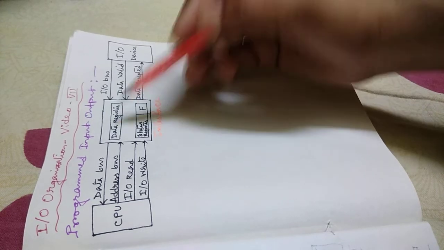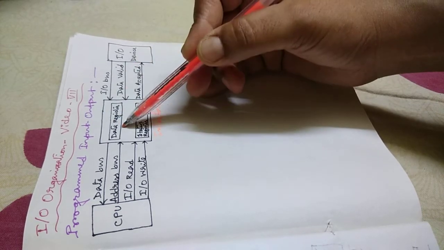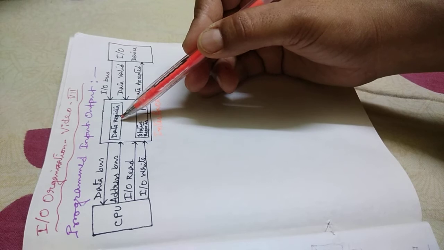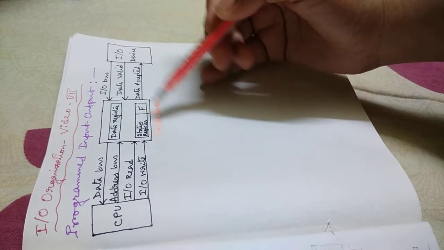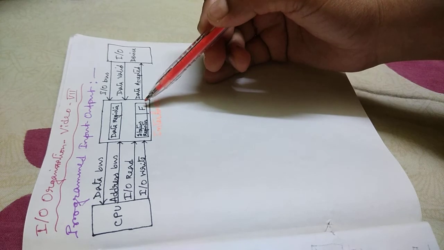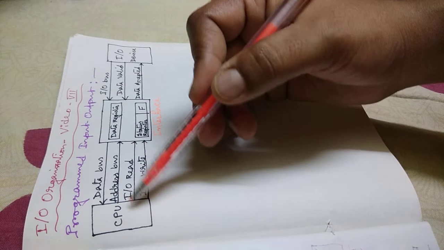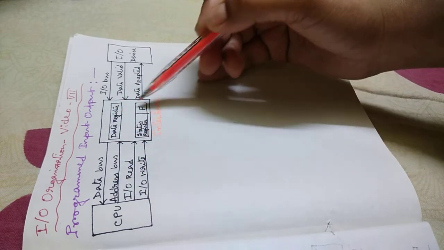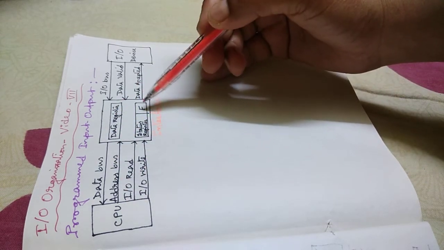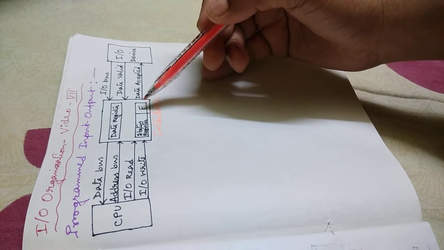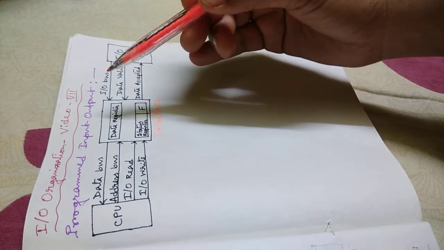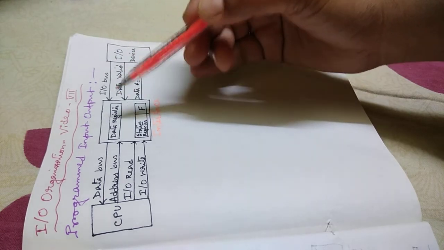If the data register is full, that means it has 1 byte of data in it, then the flag's value is 1. Okay? And the CPU keeps on reading this status register, or the value of this flag, continuously, to see whether the data register has 1 byte of data in it or not.